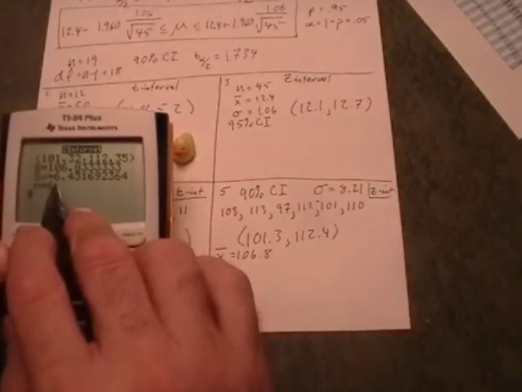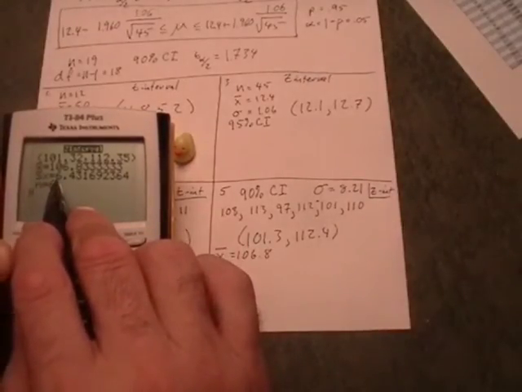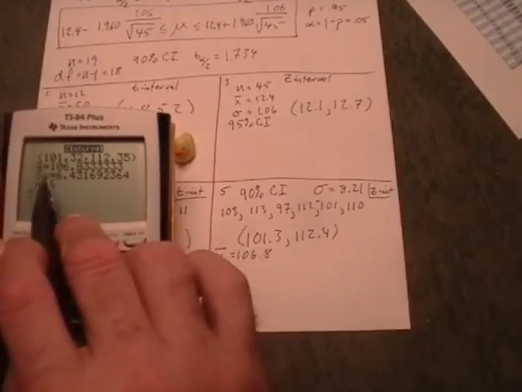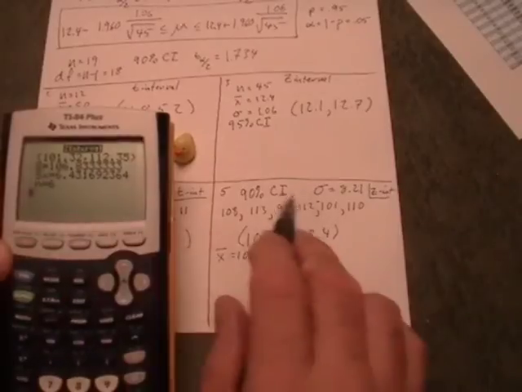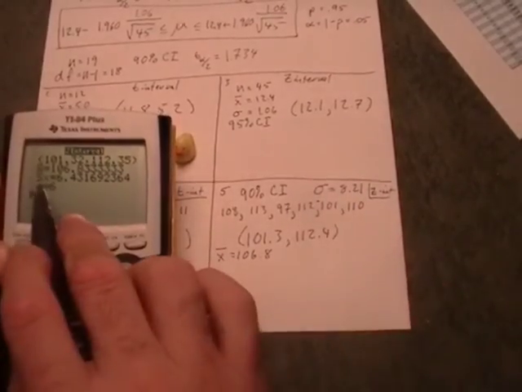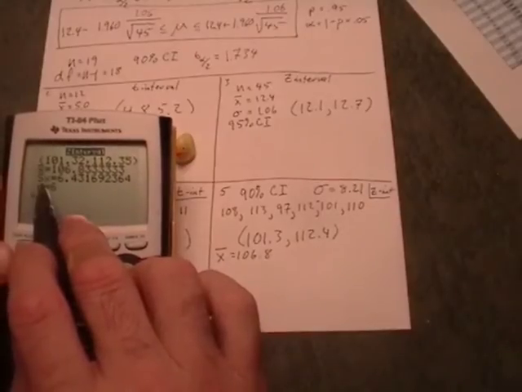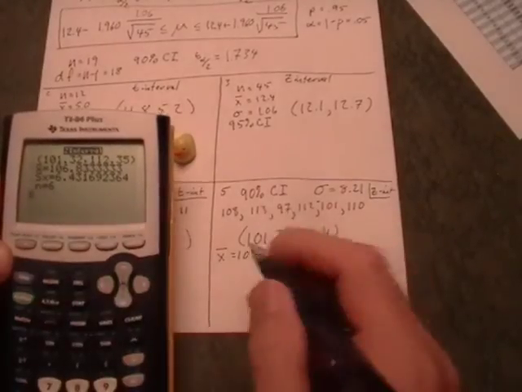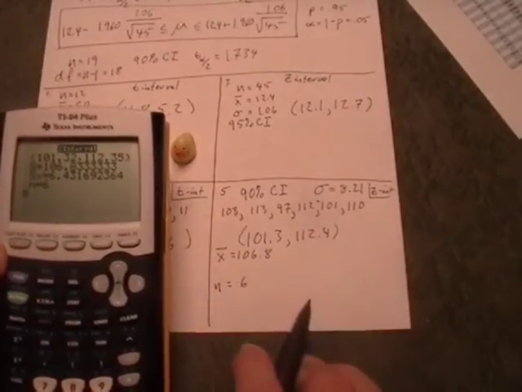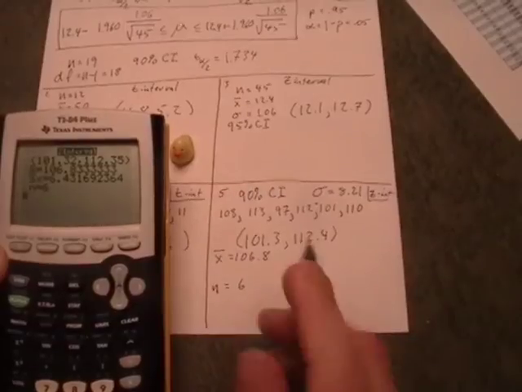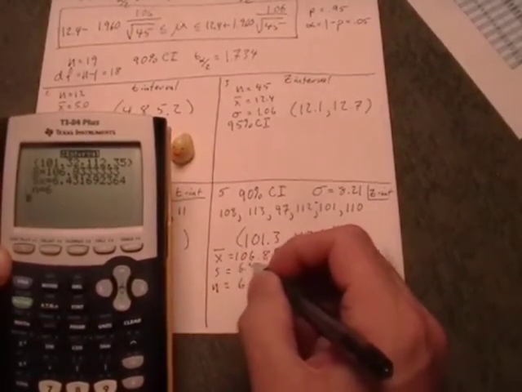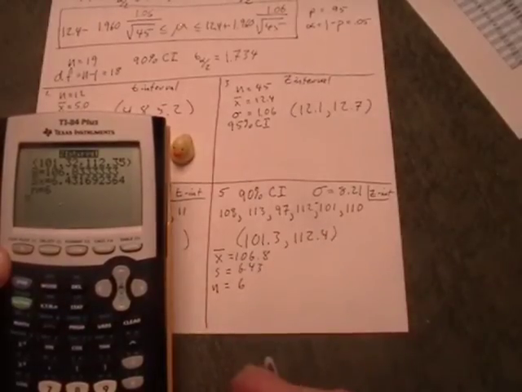This S, I don't need you to write it down. If you do, I don't have any objections. I tend to just look and see if S is close to sigma. Sigma was the value that we used. S is of some interest to me. Lastly, we're going to write n is 6. If you write it like this, I'm fine. If you include that S is 6.43, that's also acceptable.